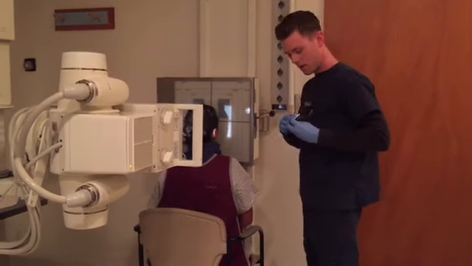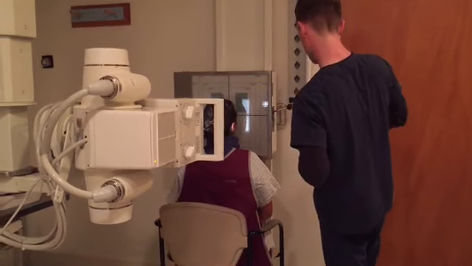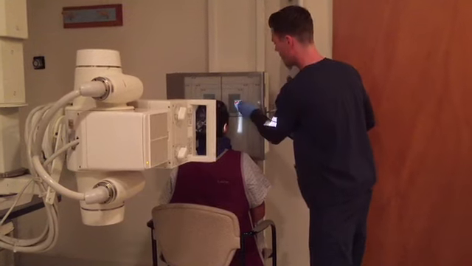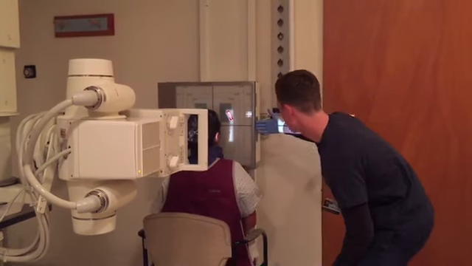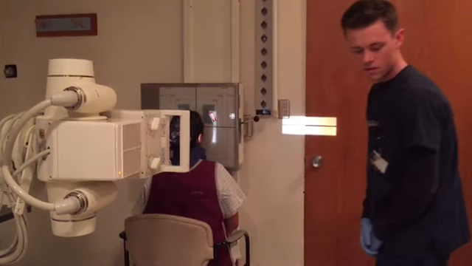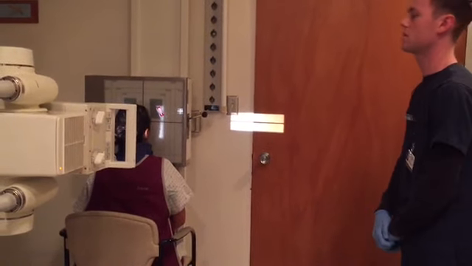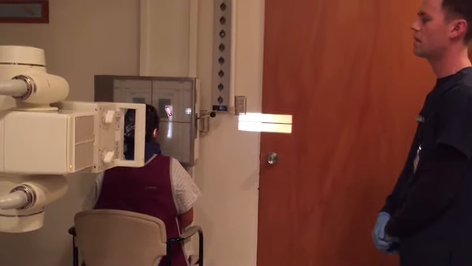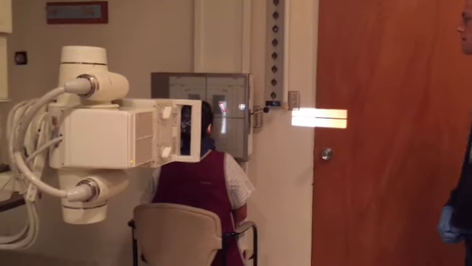I'm going to mark the anatomical side. Perfect. Okay. For this one, I'm going to shoot it at about 70, 75 at about 8 mAs.